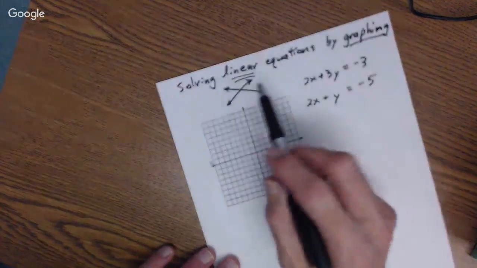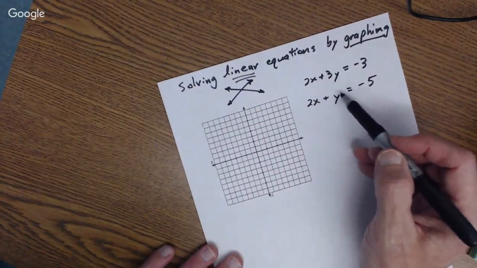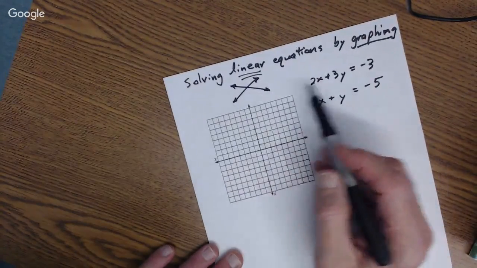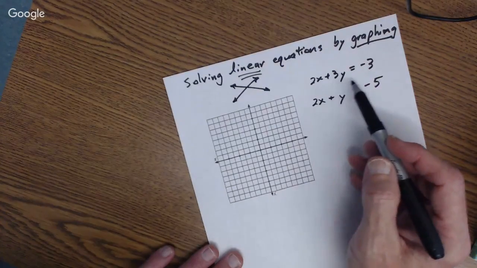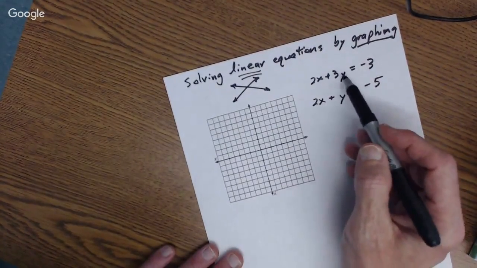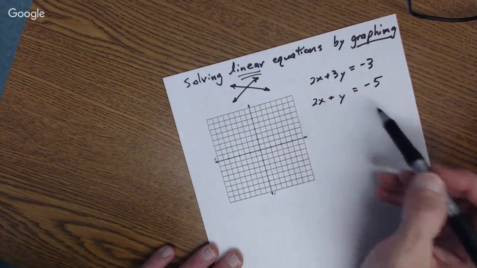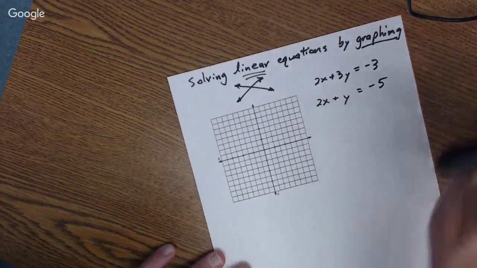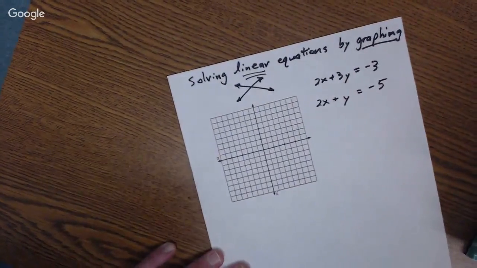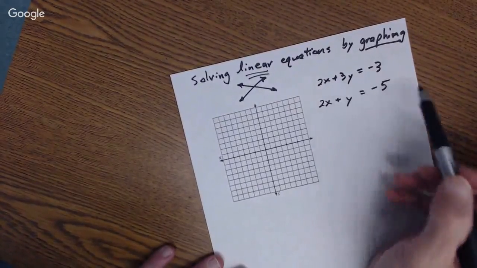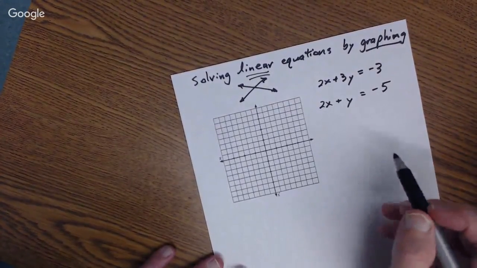And generally to solve a linear, this is called a system of equations. The way we're going to do that is we're going to graph them and see where they cross. So we want to find the point or points that make both of these equations true at the same time. So therefore, sometimes we call it a simultaneous system of equations. So what we're trying to do is find the one point that balances both these equations simultaneously. So it's a simultaneous system.